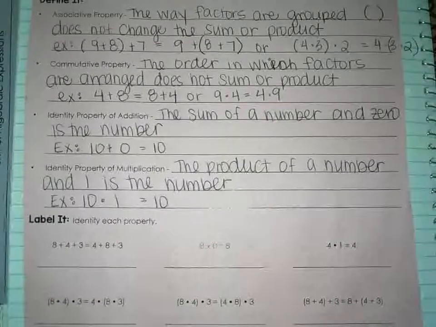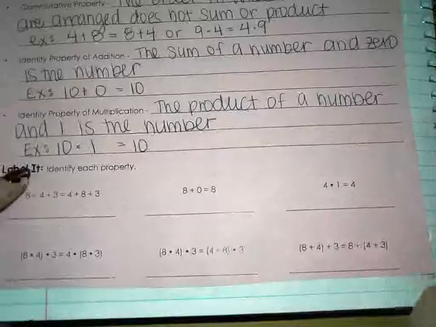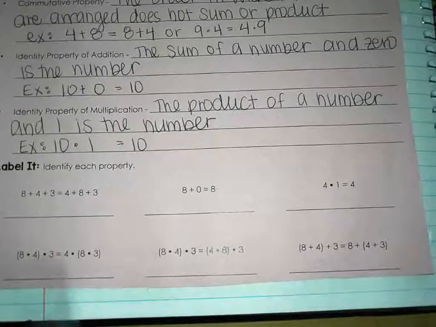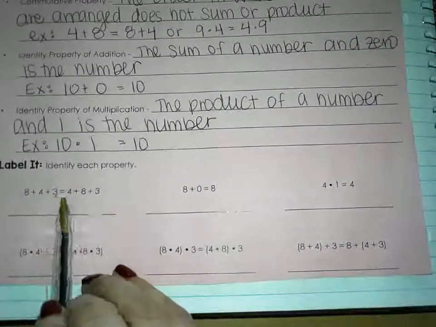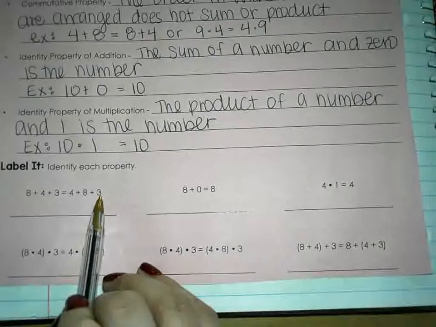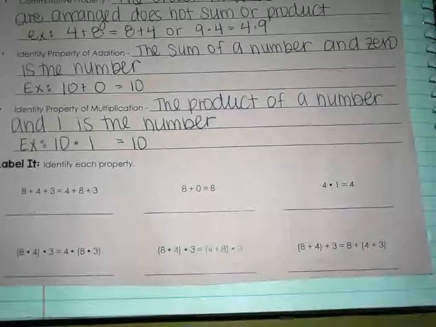So, your task is to be able to identify properties. So if we look down at the bottom, it gives a bunch of different examples, and you just have to tell me, is that a commutative, associative, or identity? You have to be able to label. Okay, so if we look at this first one, it says 8 plus 4 plus 3 equals 4 plus 8 plus 3. Everyone write down whether you think it's associative, commutative, or identity.